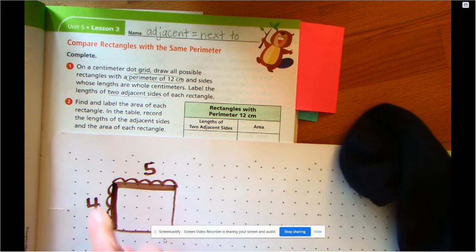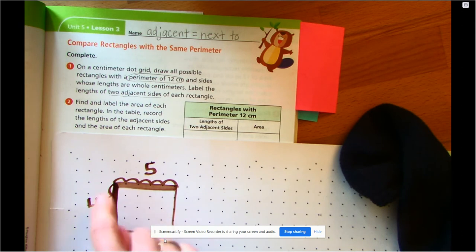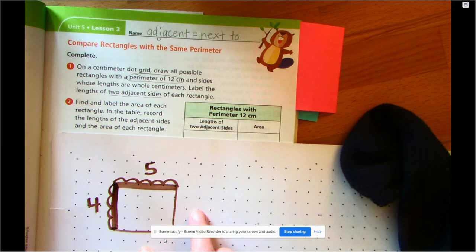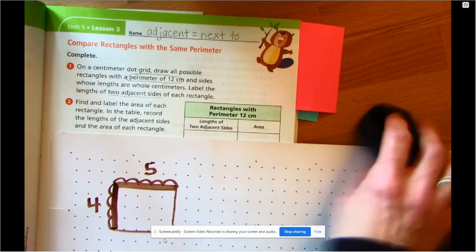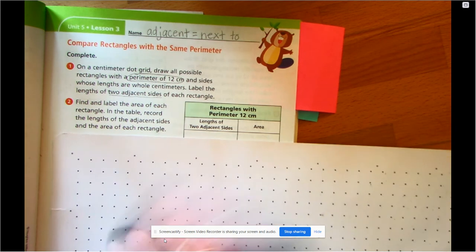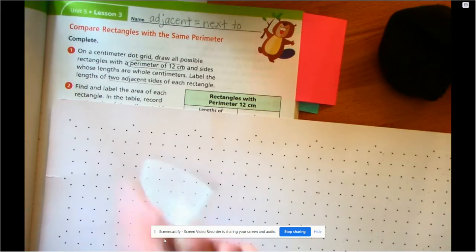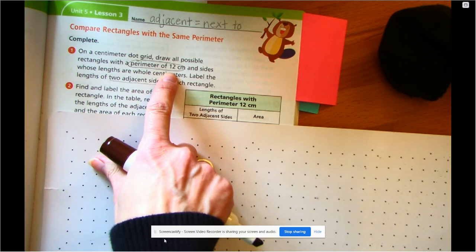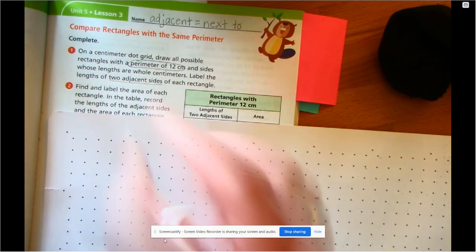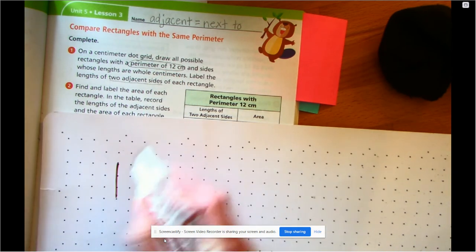Okay, if I were to add these two numbers together, right, 5 and 4, that equals 9. So I know the other side's 9, right? So I know my perimeter would be 18. So I'm going to try to figure out if I need a perimeter of 12, what would be my side lengths?